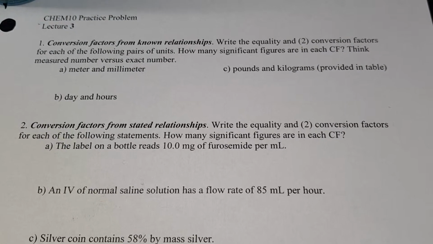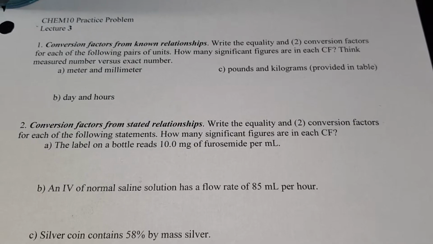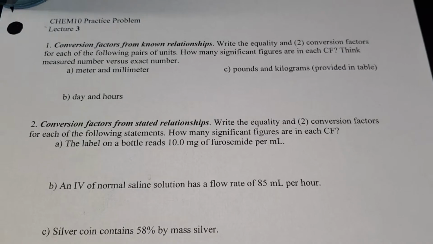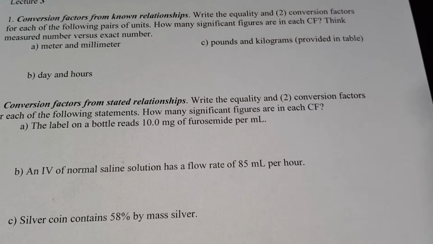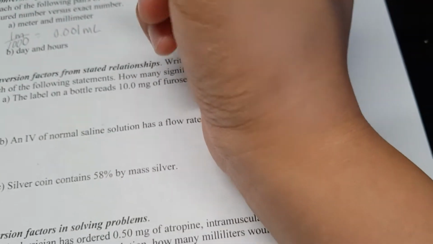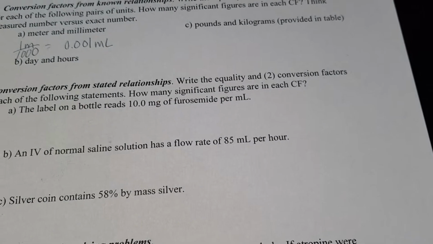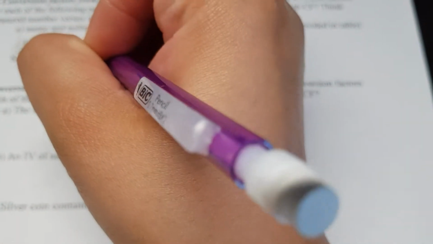So for letter A, we need 1 meter to a millimeter. We know that if you take 1 meter and divide it by 1,000, it will give you your millimeter. So if we have 1 meter, divide that by 1,000, we get 0.001 meter. We know that a millimeter is 1,000 times smaller than a meter. And our sig figs would be infinite.